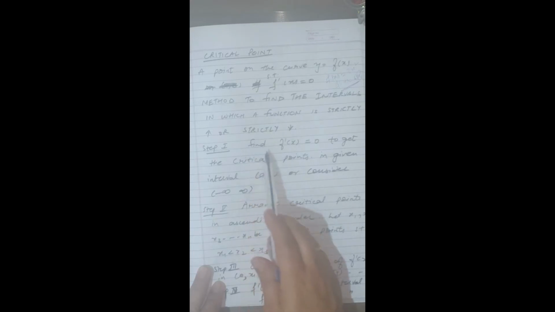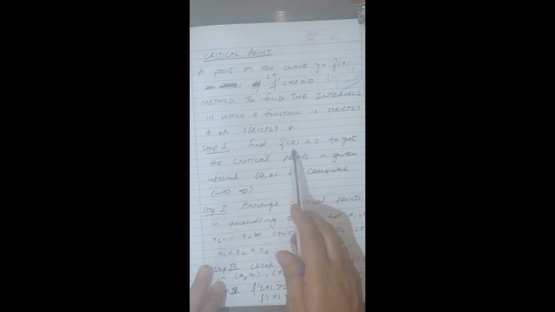Again I repeat, first of all you will find the derivative of the function, equate that derivative equal to 0, and that will give you critical points. Obviously if the interval is given, they will lie in that interval, or you will consider minus infinity to infinity if the interval is not provided. Then step 2, you have to arrange critical points in ascending order. Whatever points you are getting, maybe negative, maybe positive, maybe fraction, you are going to arrange them in ascending order. Suppose you have x1, x2, x3 up to xn, n critical points, such that if you arrange them in ascending order, it will become x1 less than x2 less than x3, and so on, less than xn.